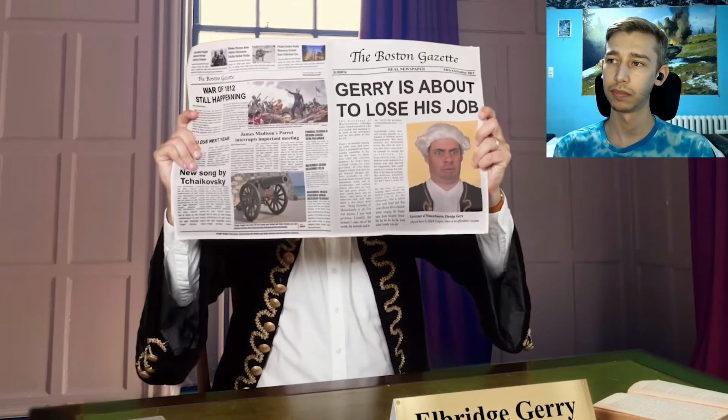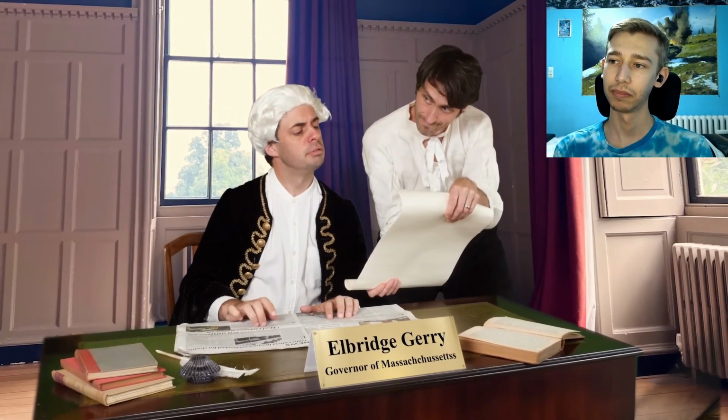The story starts in Boston, in the office of the governor of Massachusetts, Elbridge Gerry. With a G. With a G. There was an election coming up, and it looked like Gerry was about to lose his job. But his advisors came up with a bill that could practically guarantee a victory for their party without having to win any extra votes. All they had to do was change the map.